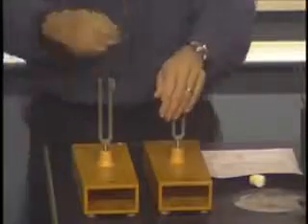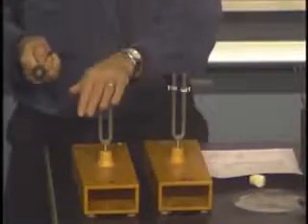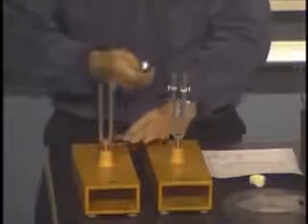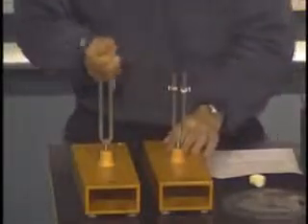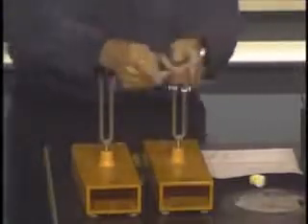I turn one off, the beats go away, and you hear the constant tone. We'll try. It's really a constant tone. This one's also a constant tone. Right now, because of where the mass is, this was slowed down a lot.